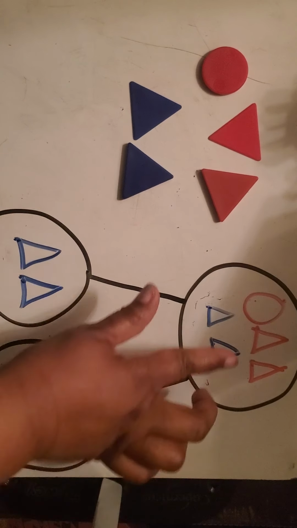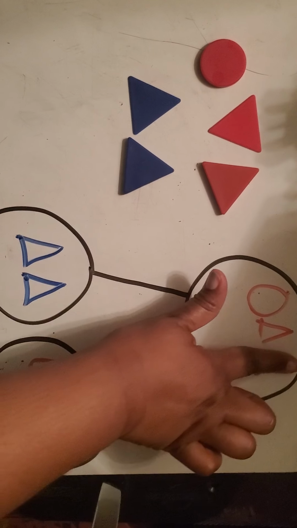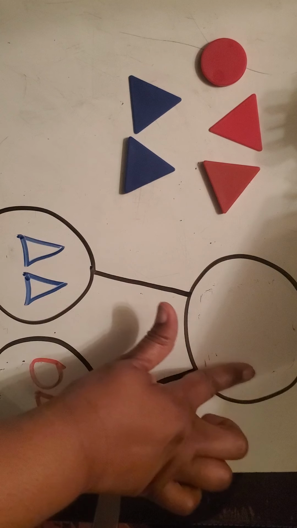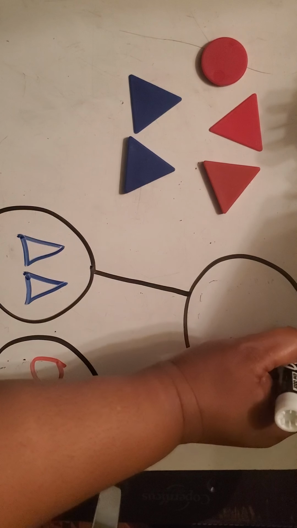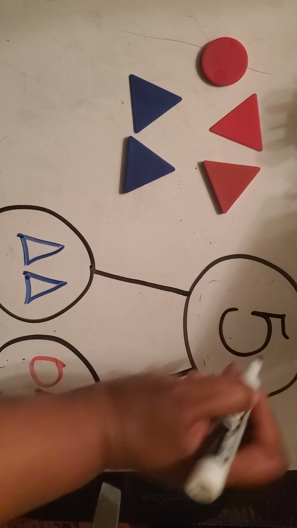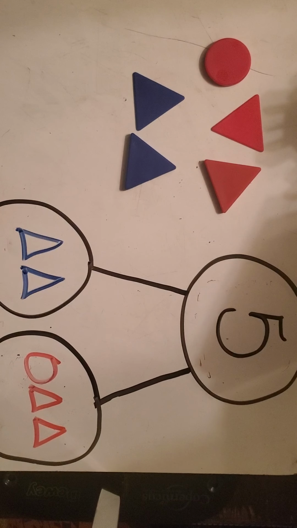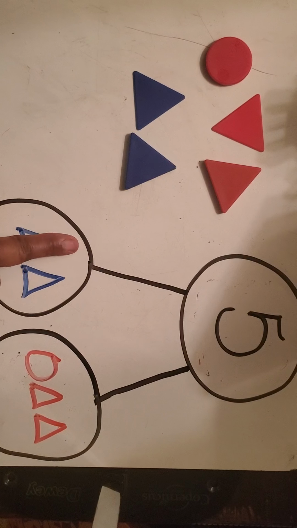Okay, so let's erase the shapes that we have in our whole, if you're going along with me with your number bond, and we're going to write a number instead. Okay? So I have 5. I've got 2 blue shapes here.